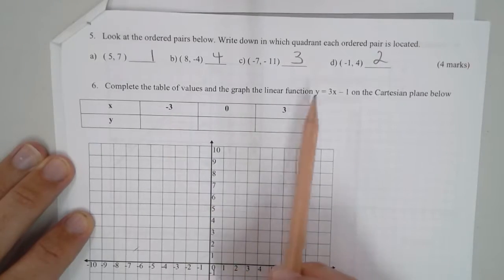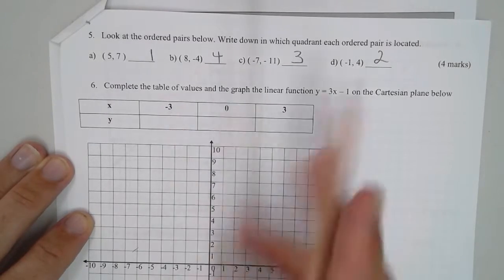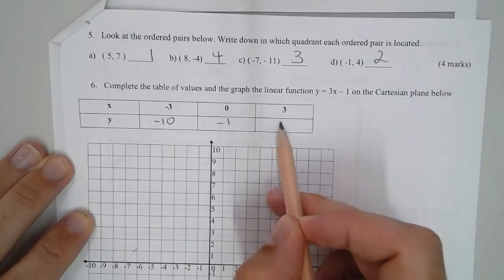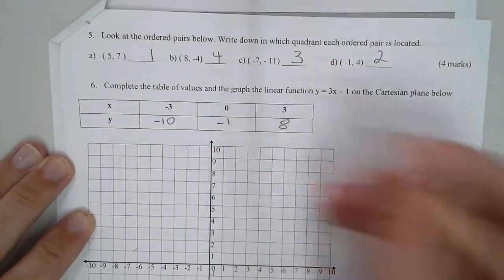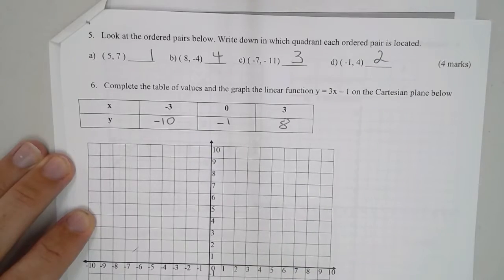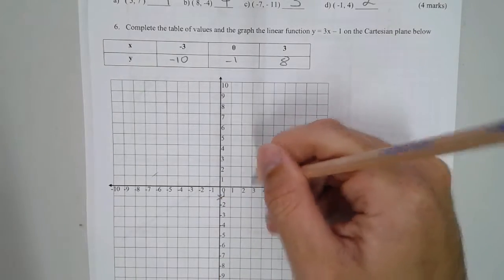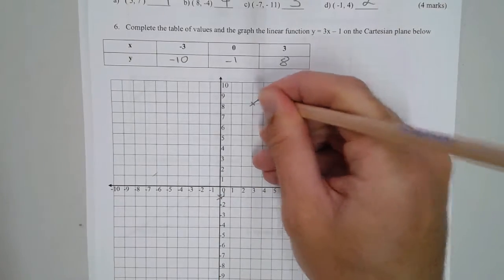6. Complete the table of values and graph on the Cartesian plane below. So multiply it by 3 and minus 1. Minus 9 take away 1 is minus 10. Minus 1. Let's get 9 take away 1, which is 8. So minus 3, minus 10 is here. So now we're graphing them. 0, minus 1 is here. And 3 across, 8 up is here.